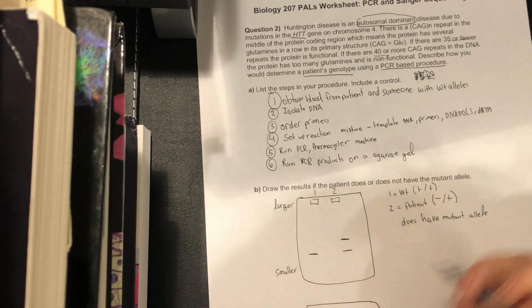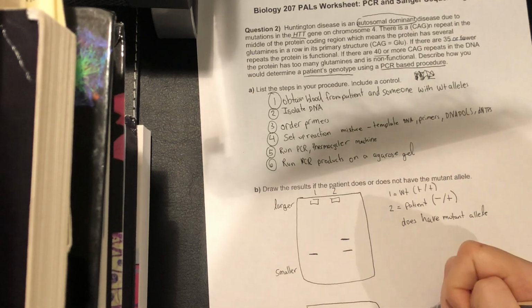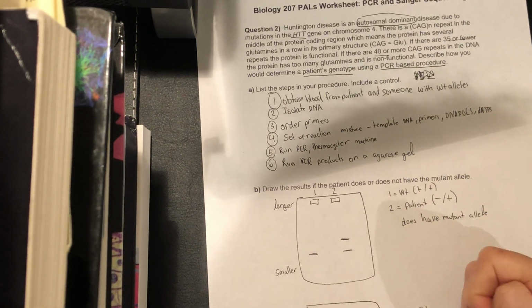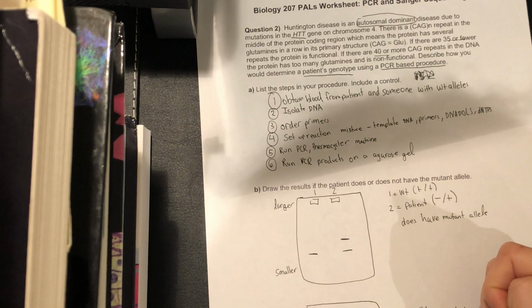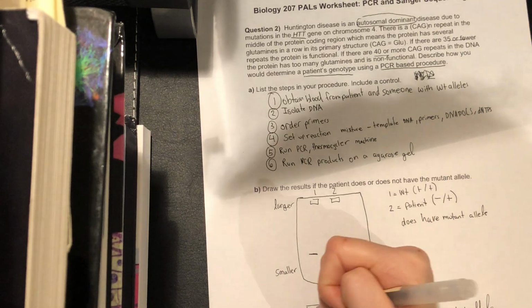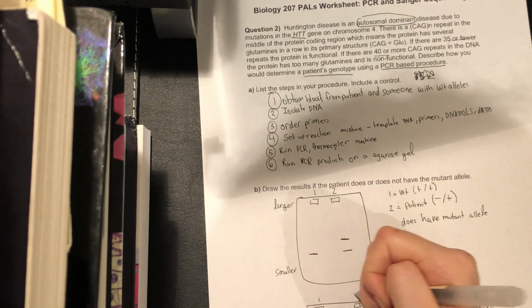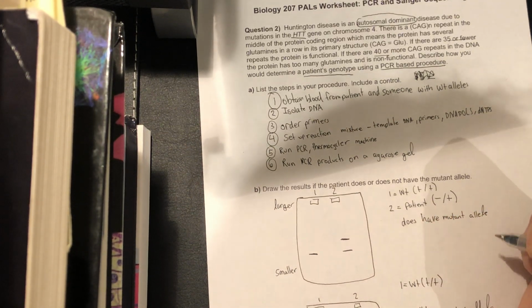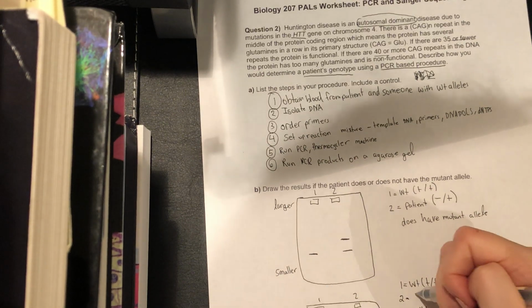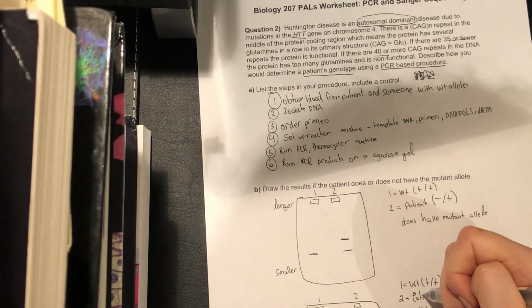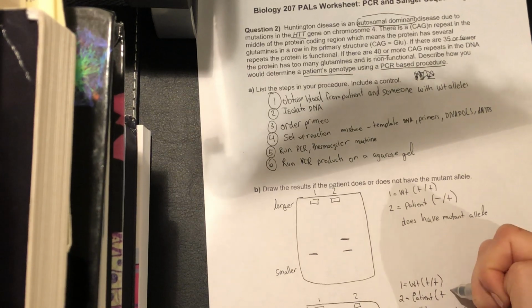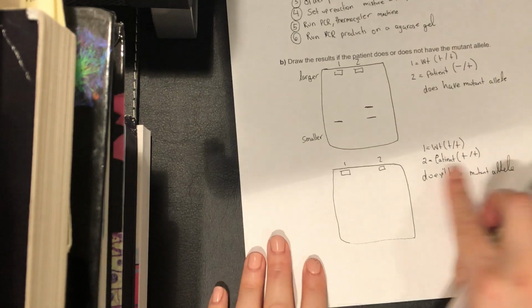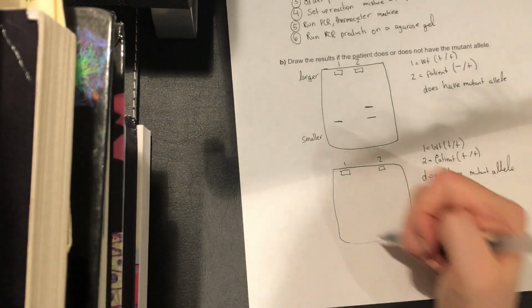Let's draw if the patient doesn't have the mutant allele. So let's say this is our agarose gel, 1 and 2. 1 is still the person that's wild type and so has 2 functional alleles. But now the patient doesn't have our mutant allele, so they're going to have the exact same genotype as the wild type.